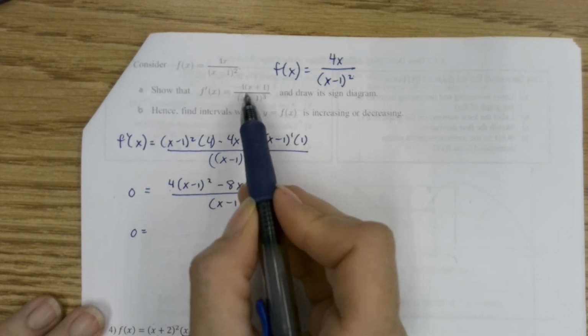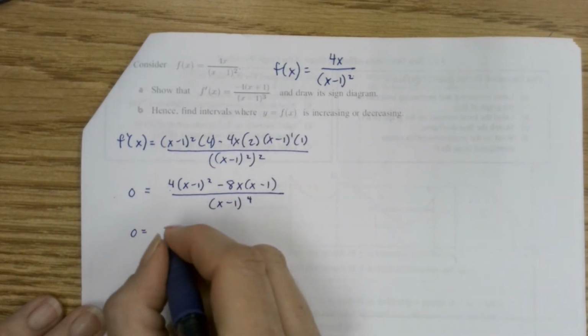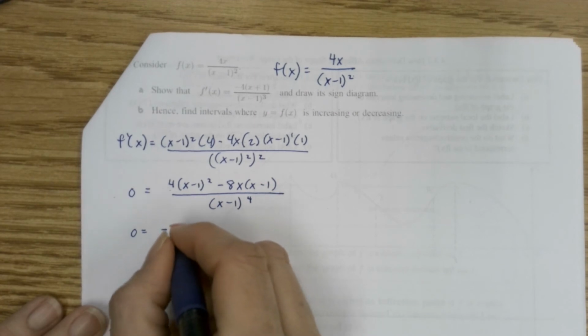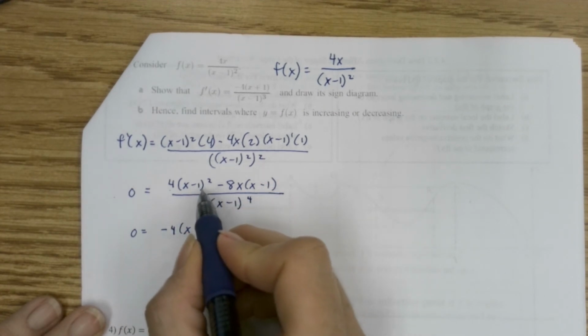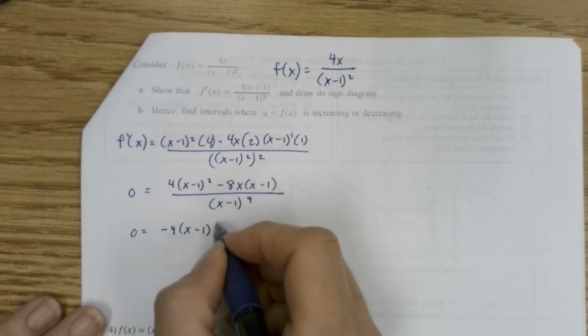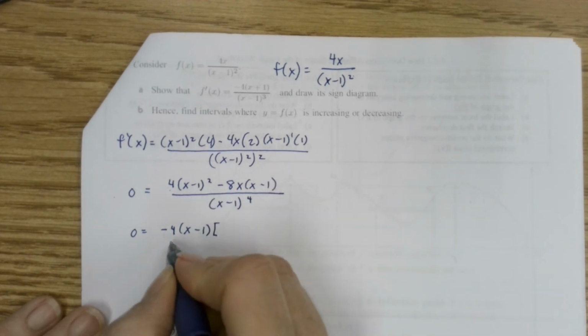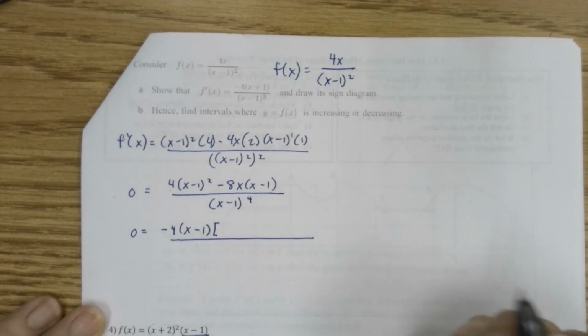I'm actually peeking up here and I'm seeing they took out a -4. So I'm going to go ahead and take out a -4. And I have an x minus 1. We can take out the smallest power. So the smallest power would be a 1. So what does that leave us with when we divide?